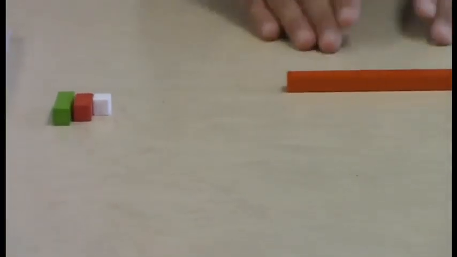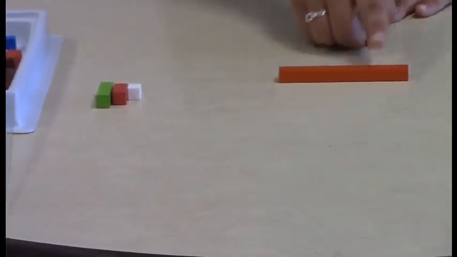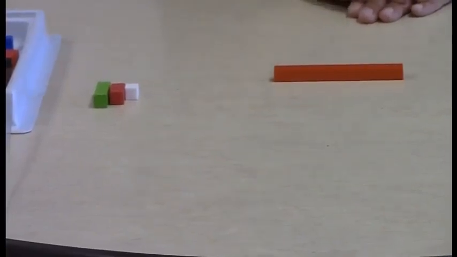I'm going to tell you that this orange rod represents one whole. Now, if it helps you to think of this as one whole carrot or one whole candy bar, that's fine. So this is one whole. And I want to know how many it would take to make one whole if this rod were split in half.